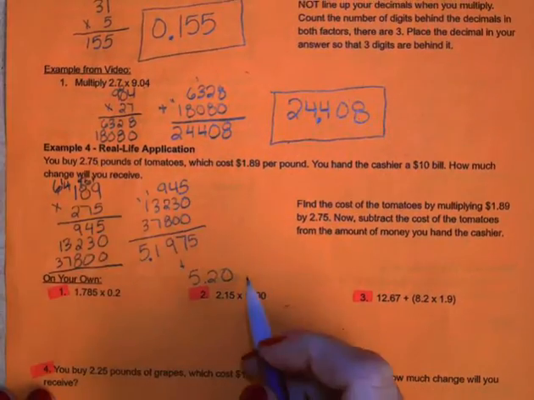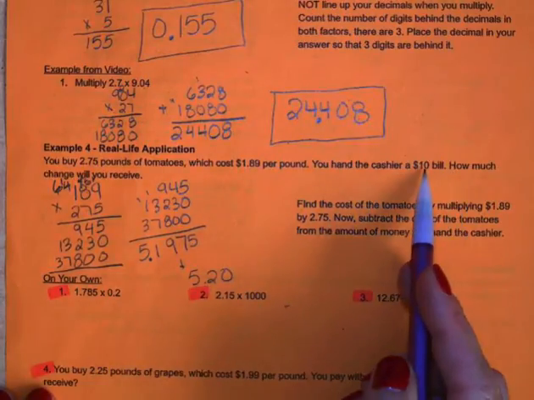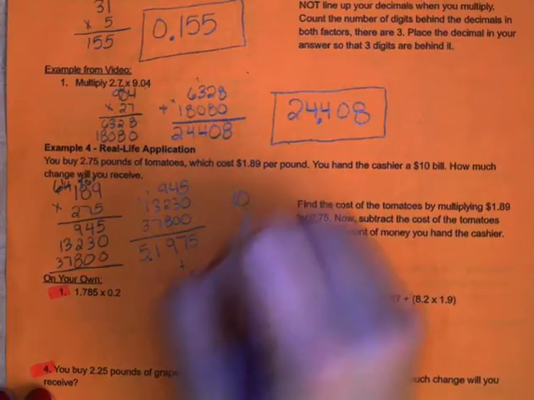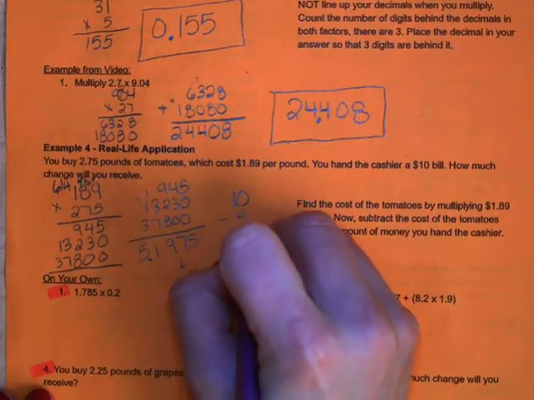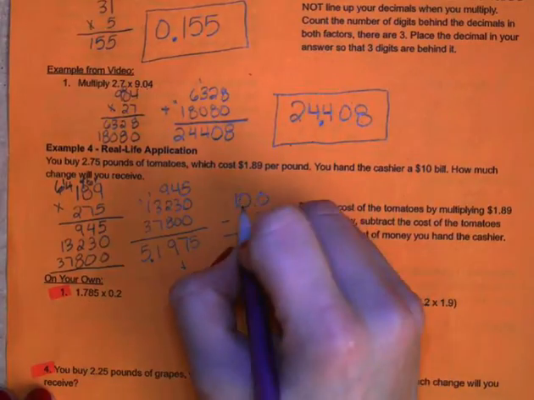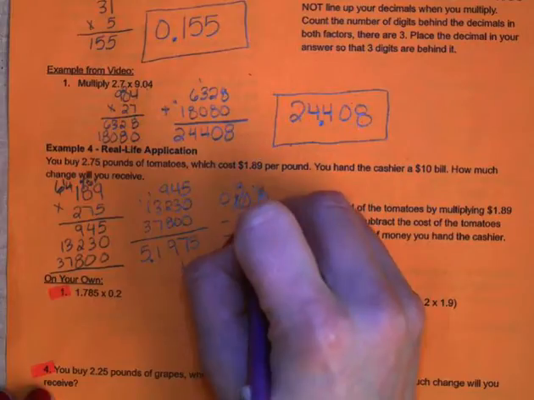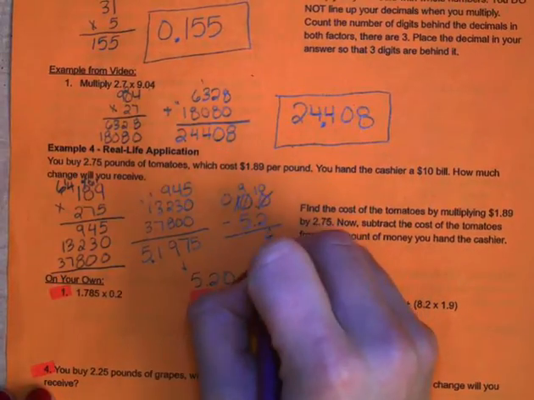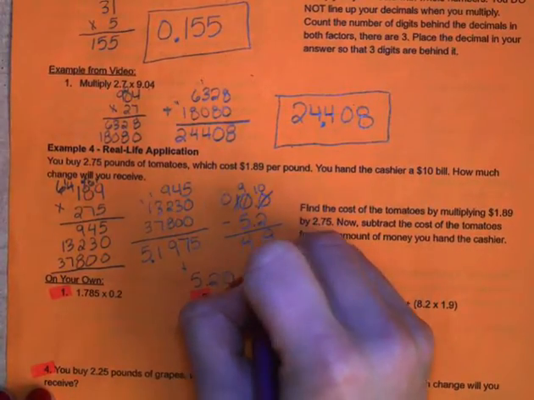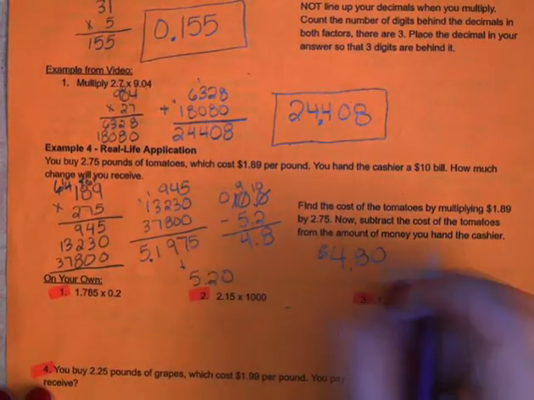But we are not done here because the question asked, how much change will you receive? Well, since we paid with a $10 bill, we will need to do 10 minus $5.20. Add in a 0. When we borrow, 10 minus 2 is 8. 9 minus 5 is 4. So the change that we would get would be $4.80.